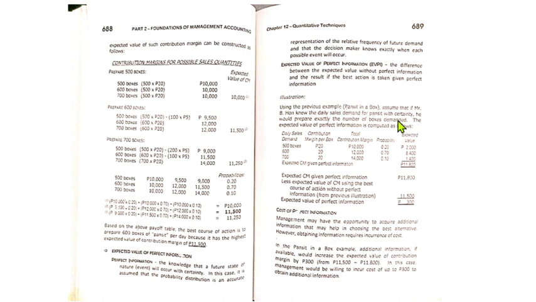Ang sabi kasi dito, okay, ito yung based on past experience and logic. Yung sales per day ay kung 500 boxes, the probability of selling it is 0.2. Pag 600 boxes, 0.7. 700 boxes, 0.10. So let us construct a probability table to analyze this.